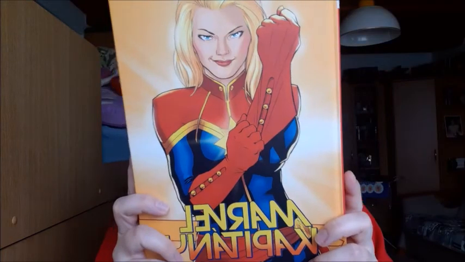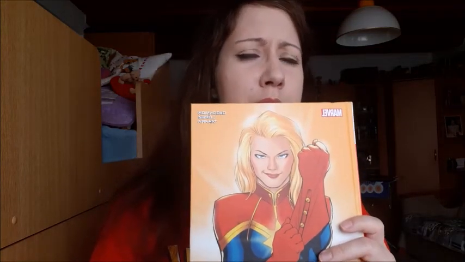What I have instead is this. This is a Hungarian edition of Captain Marvel. It collects 13 issues altogether, so it's a little bit bigger and more hefty, even in weight. This is how comic book collections are published in Hungary most of the time, especially by Fumax.